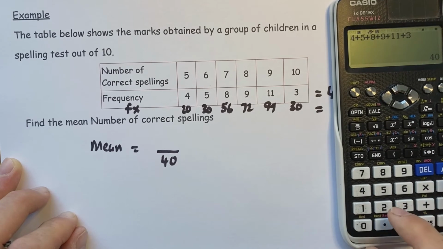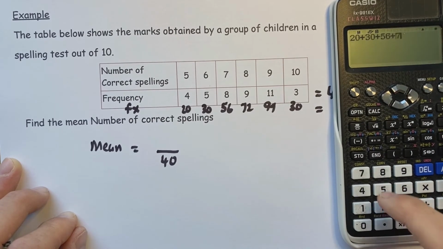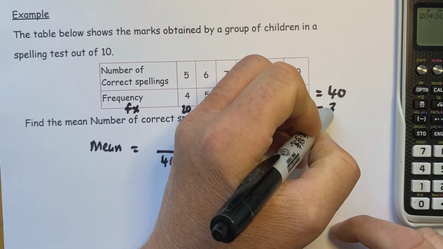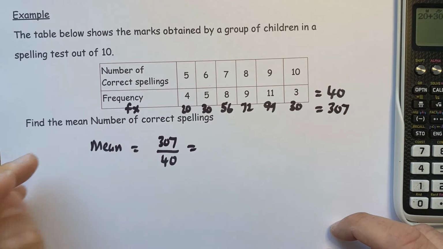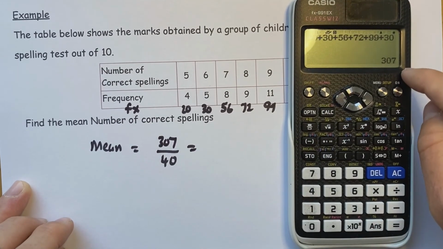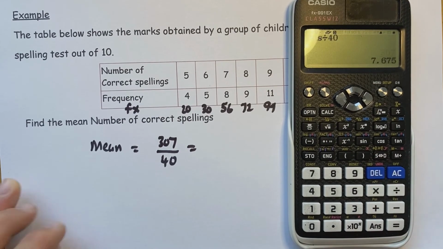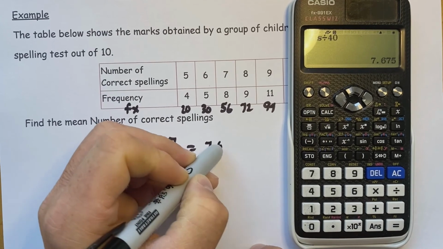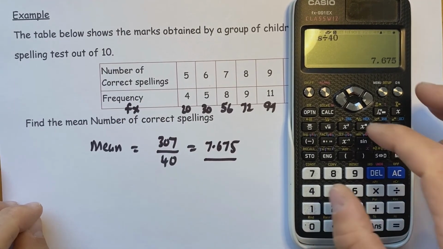So we have 20 added to 30, added to 56, added to 72, added to 99, added to 30, equals 307. So the mean is 307 divided by 40 equals, and that gives us a decimal of 7.675. So that's the average score for that group of students.